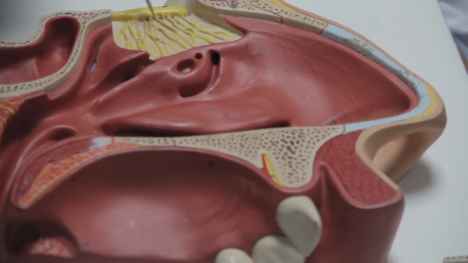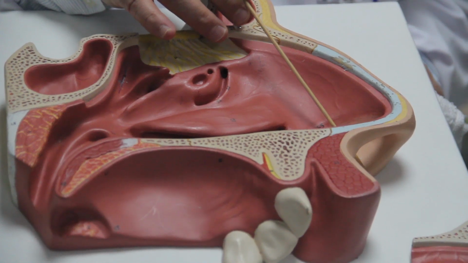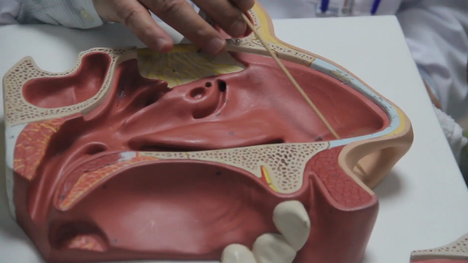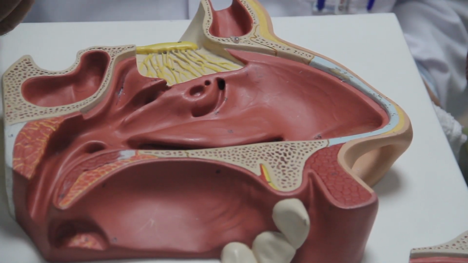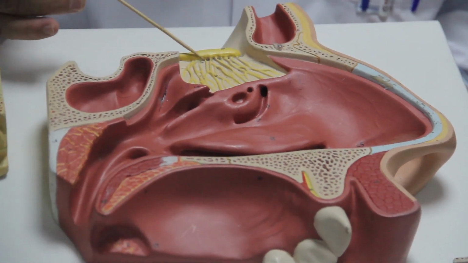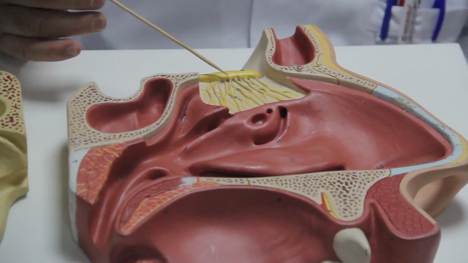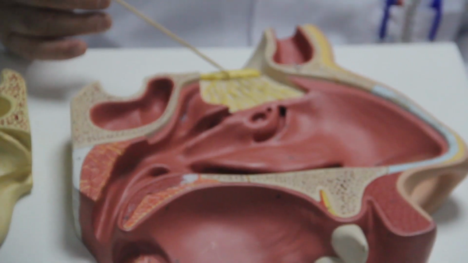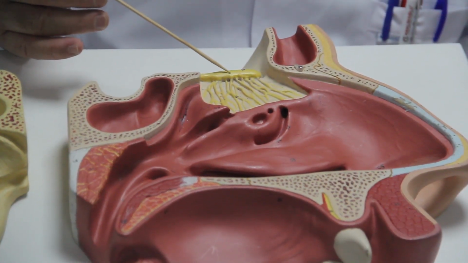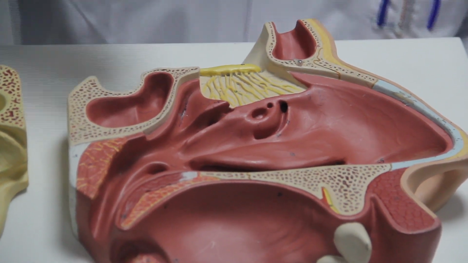So if there is a fracture, and you have a leakage of fluid coming out from your nose, if it's clear, and not blood, this would definitely come, after the injury of course, most probably from the subarachnoid space, which is the cerebrospinal fluid. So this is the olfactory mucosa.